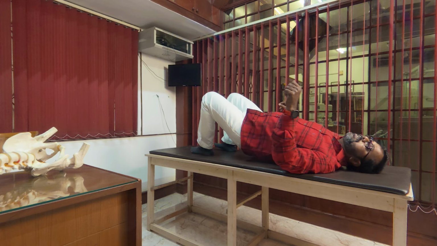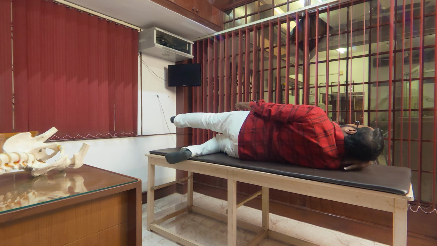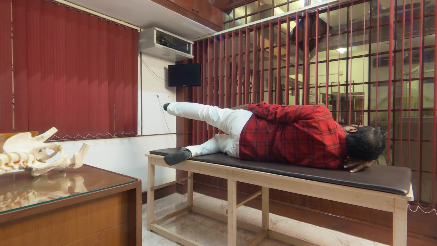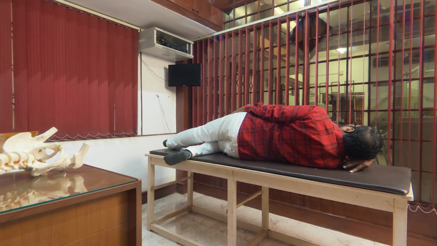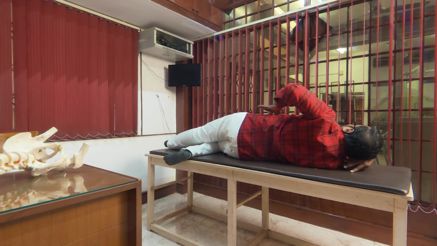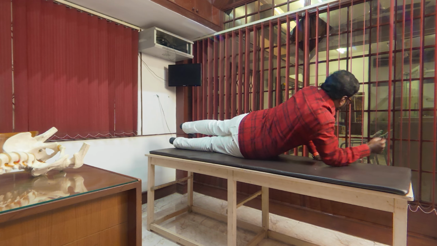The third one is the same on the other side. Lie down like this, lift it up, down, lift it up, breathe in, breathe out, breathe in, breathe out, without disturbing your lumbar, the back. Just lift it up and keep it down. That will be your third exercise.